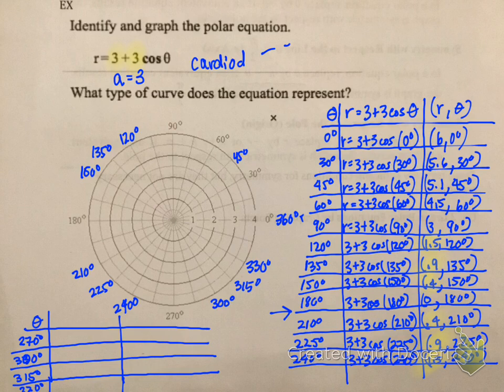So let's go ahead and finish this out. 3 plus 3 cosine of 270. That equals 3. 3, comma, 270. So does that make sense? Yes, because if we look at 90 degrees, the same value is 3. So I can predict that 300 is going to be the same as 60 degrees. But let's check. 3 plus 3 cosine of 300 degrees. What does that equal? It equals 4.5.